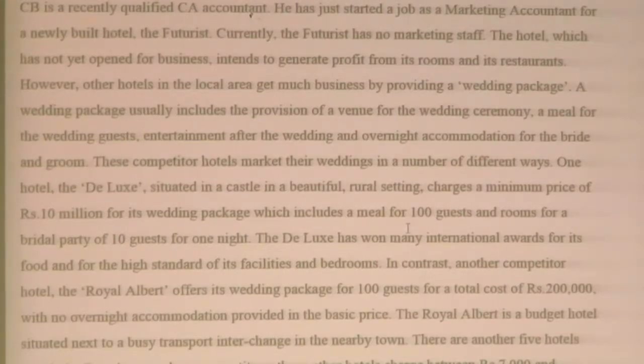A wedding package usually includes the provision of a venue for the wedding. Again, with a wedding package you give the relevant venue, a banquet hall, a meal. So you get dinner, lunch. Likewise, it's mostly dinner or lunch. A meal for the wedding guests, entertainment after the wedding. Normally you get married at the wedding, and after everything is over, towards the latter part, you get the entertainment. Overnight accommodation, that means the bride and groom can stay there, because after the wedding, normally the bride and groom stay in a hotel. So this is what is included in the competitors' wedding package.